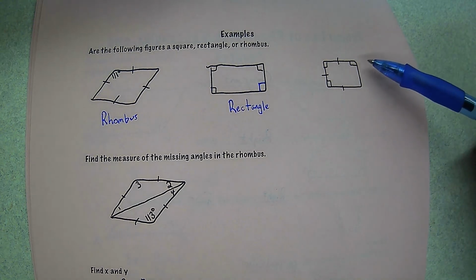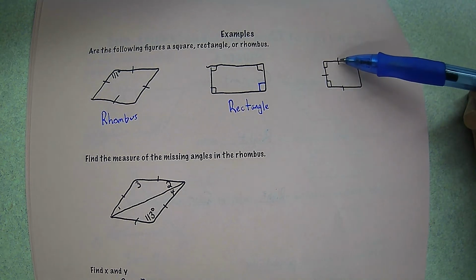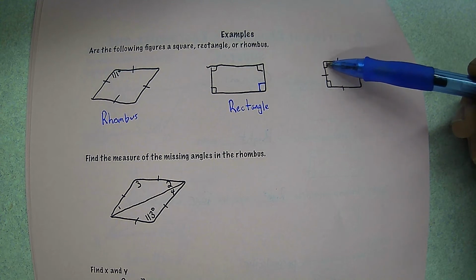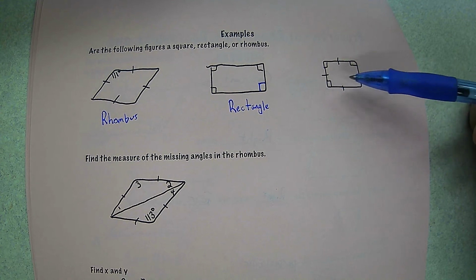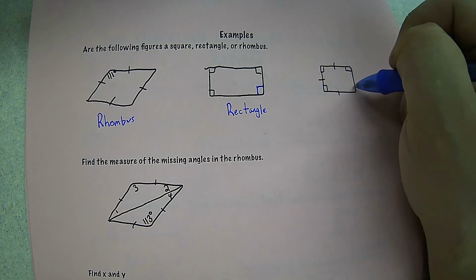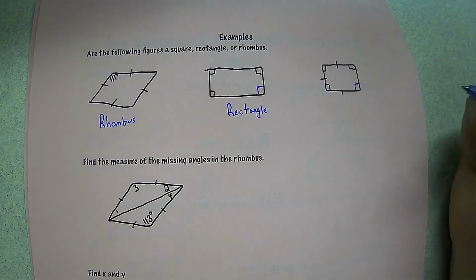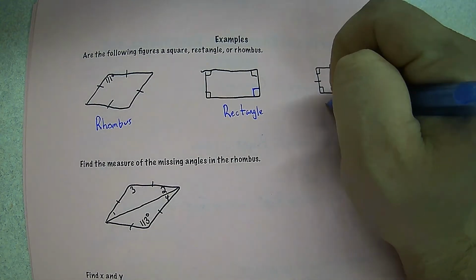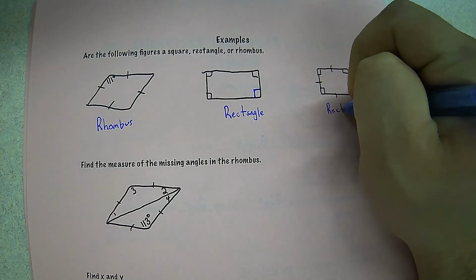And then this last one right here, well, I can look and I can see that this angle is a 90-degree angle, this angle is 90 degrees, this angle is 90 degrees. So that means this angle is going to be 90 degrees as well, just like last time. So we can say this is a rectangle.